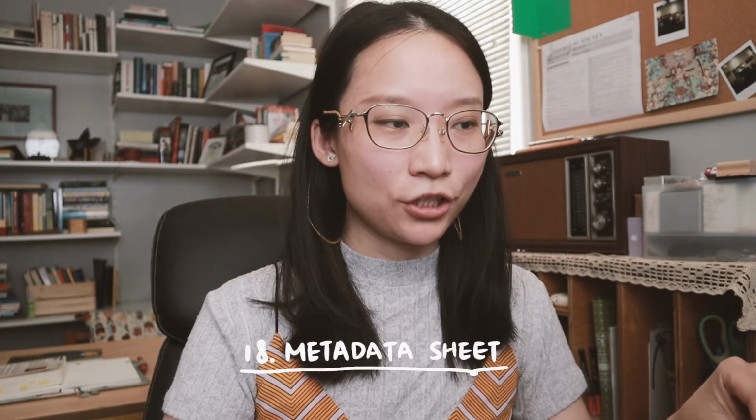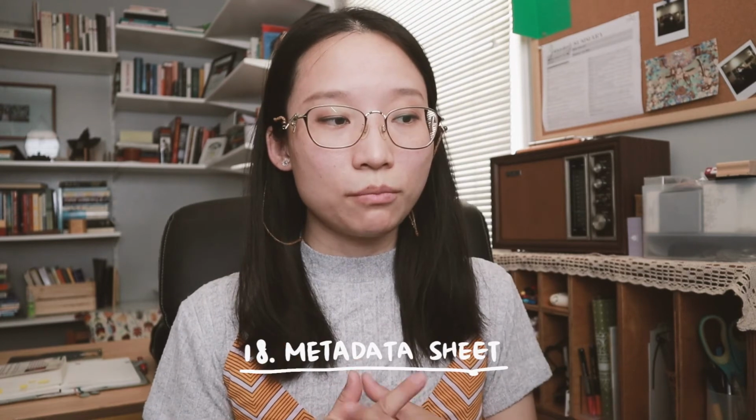And the metadata sheet and information sheet. So the metadata sheet is basically a sheet of all the information about your film, basic information like your film title, your film length, the runtime, main filmmakers, main actors, all the log lines, meaning different lengths of log line, like 100-word log line, 250-word log line, and synopsis. Again, different lengths of synopsis.